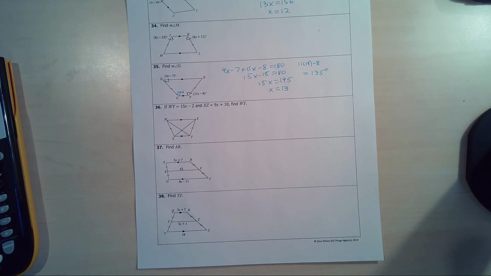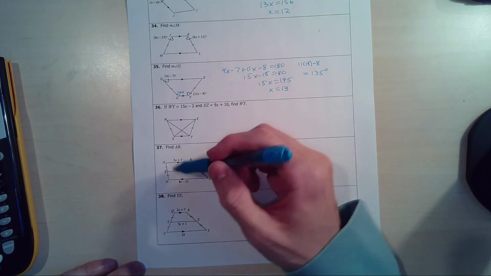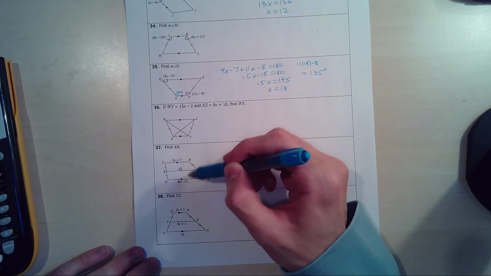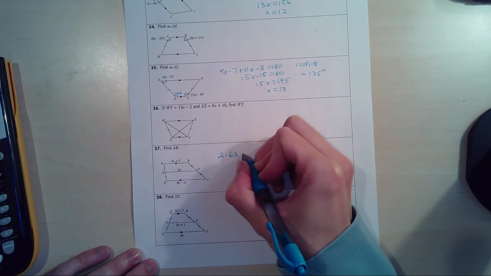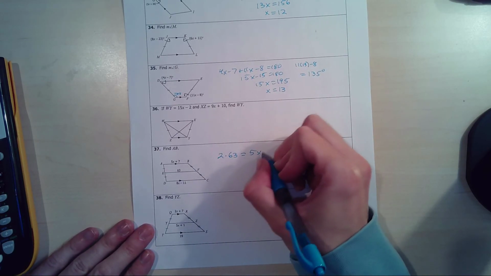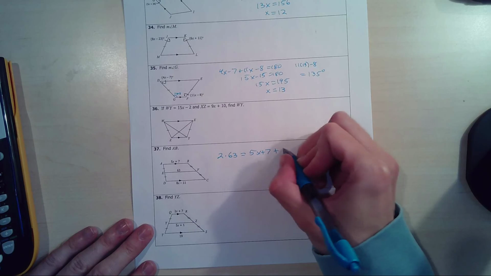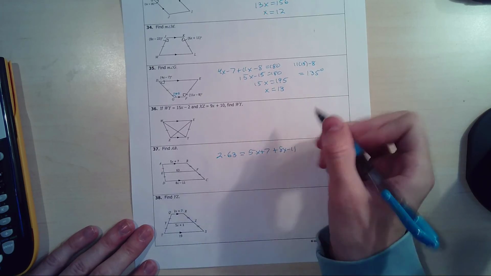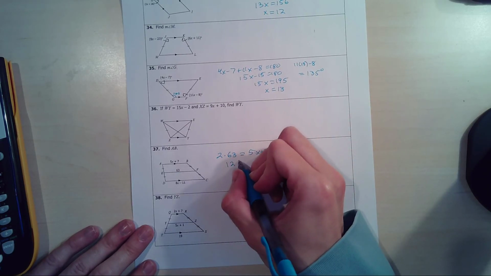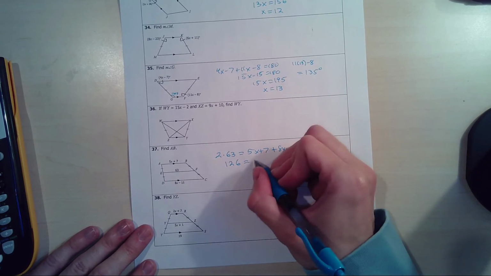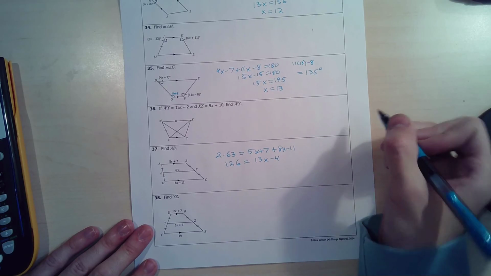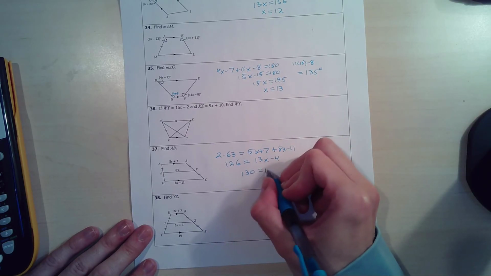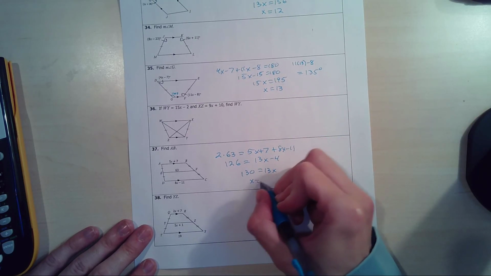37, last question of the day, that mid-segment formula, another thing we talked about today. The mid-segment formula, many students choose to memorize it as simply 2 multiplied by the mid-segment is the outside guys added together. So we're going to do 2 multiplied by 63 is equivalent to 5x plus 7 plus 8x minus 11. 2 times 63, you get 126. 5 and 8 is going to be 13x. 7 minus 11, negative 4. 130 equals 13x, and therefore x equals 10.